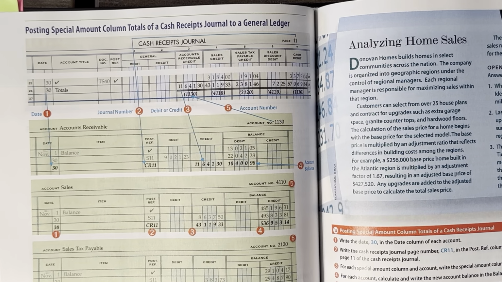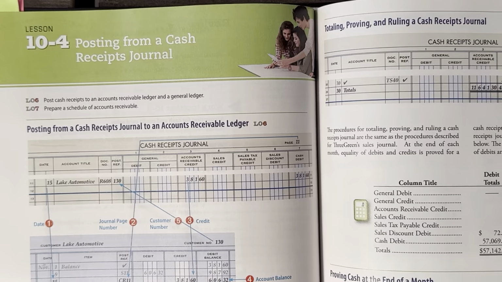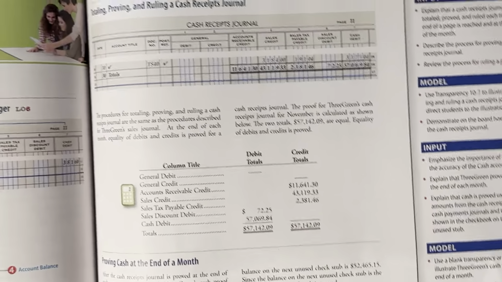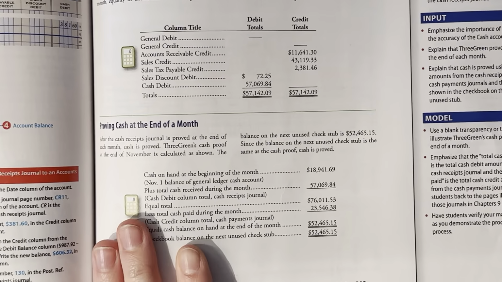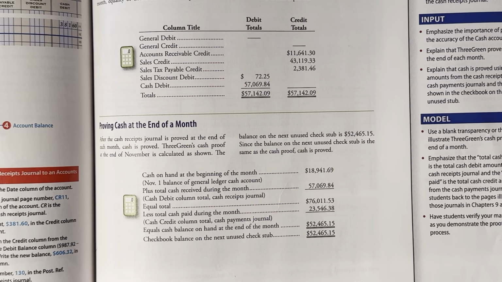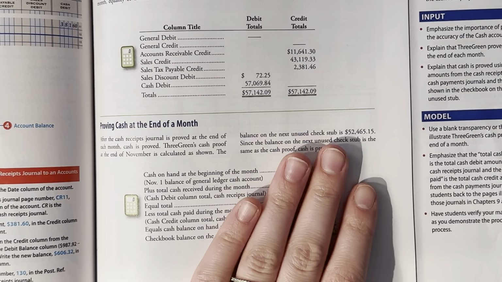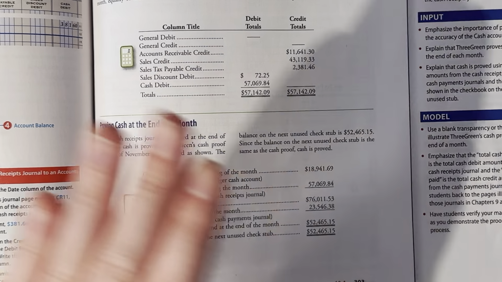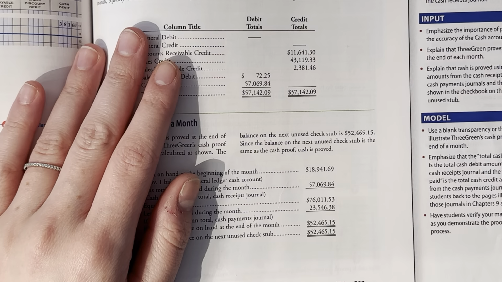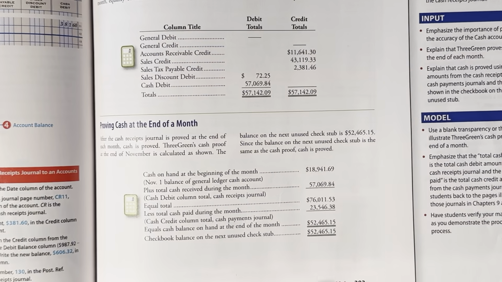So I'm going to just go back and cover that last section here, proving cash at the end of the month. We prove, total, prove, and rule for the cash receipts journal. But companies also have an internal control where they want to make sure that the cash that is recorded on their check stubs, as they're writing checks throughout the month and keeping track of that, is also the amount of cash that they actually have on hand based on their journals.